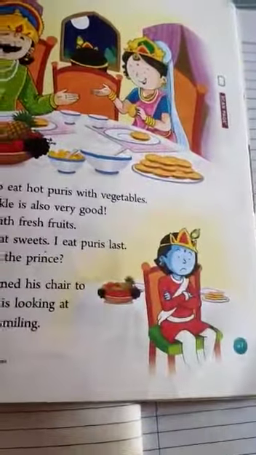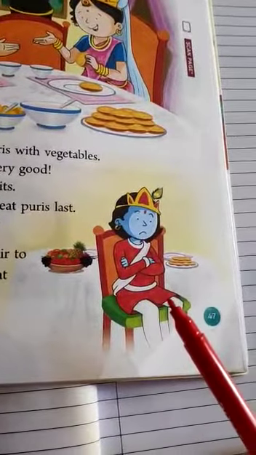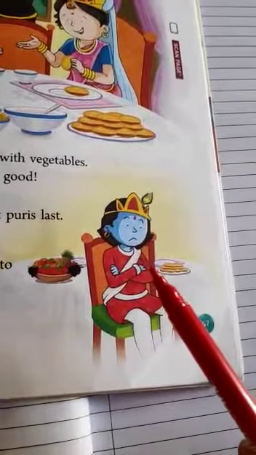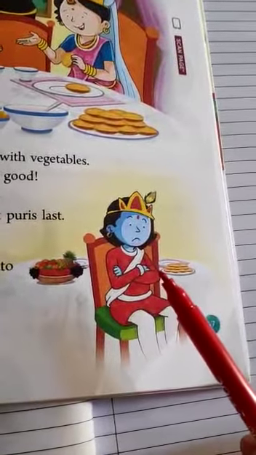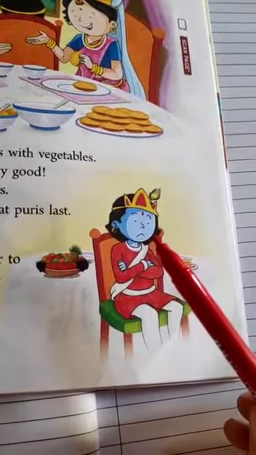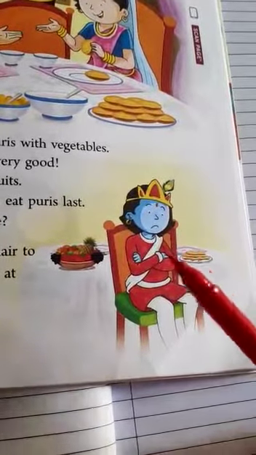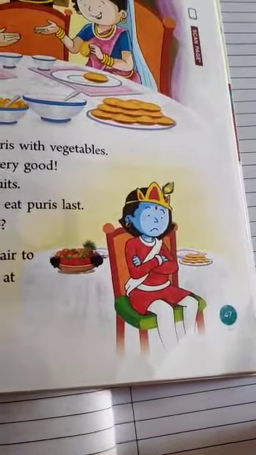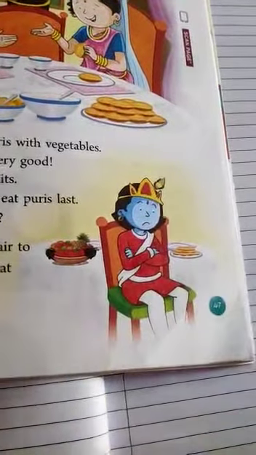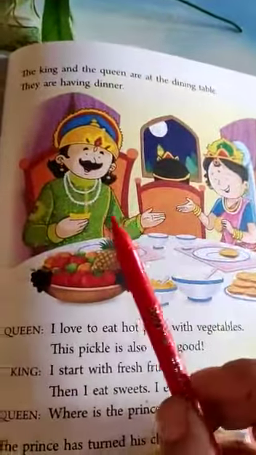Now, on the contrary, if we see the prince, he is sad. His mood is not good. He is sad. So sad is describing the prince. Sad prince. Look at the eyes, round eyes. He is not feeling good. He is sad. He is unhappy. So unhappy, sad. These are the words that are describing the prince. That prince is not in a mood. But king and queen, they are very happy.